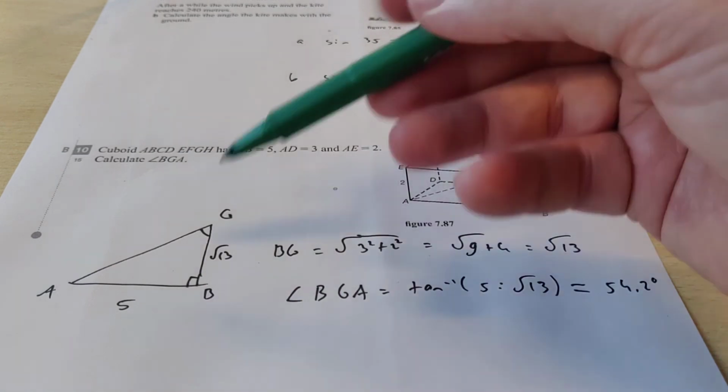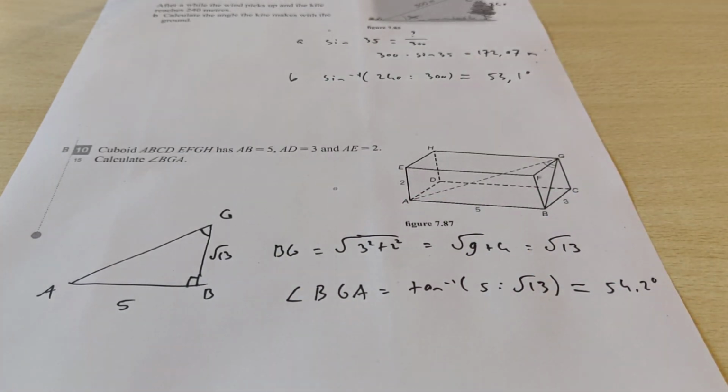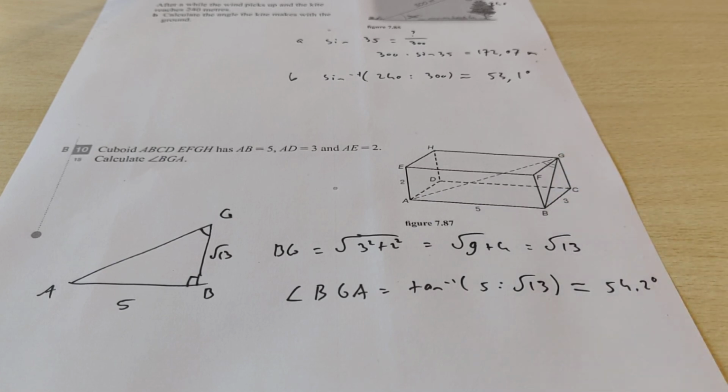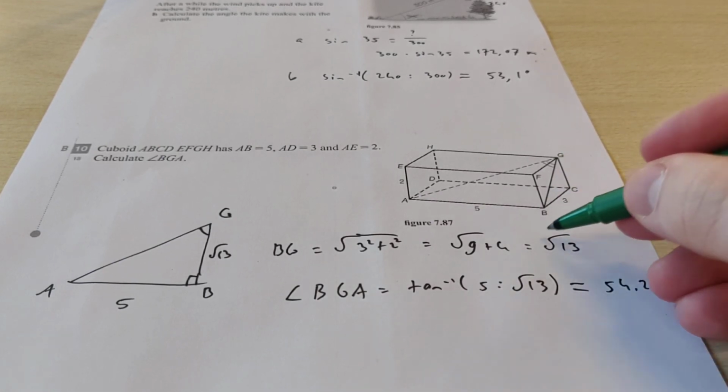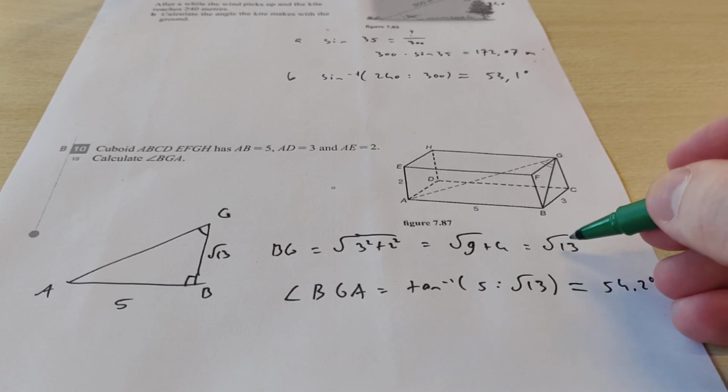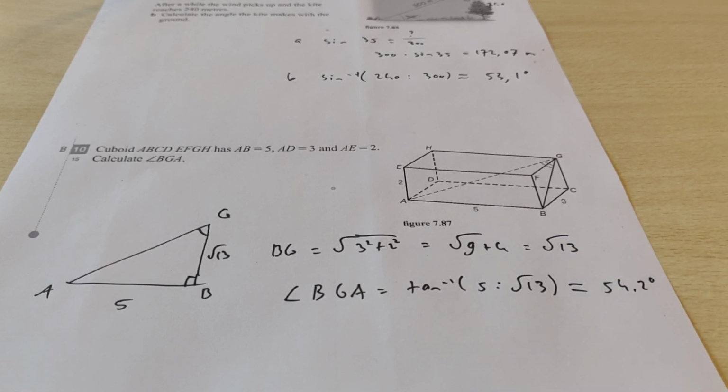So you see how to calculate an angle using a three-dimensional shape, and it usually involves calculating a side first using the Pythagorean theorem. Now you can round this off to a couple of decimal places if you'd like, but if you try to keep it as exact as possible, then your final answer will also be the best it can be.